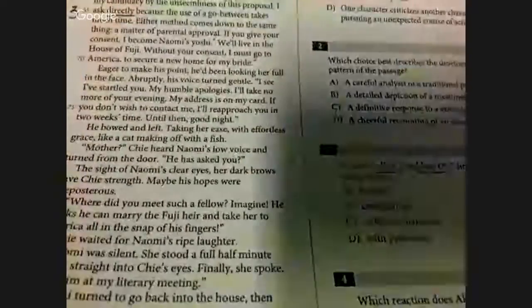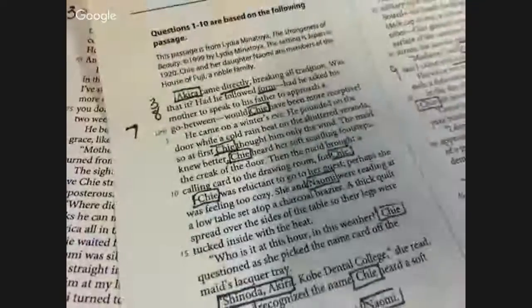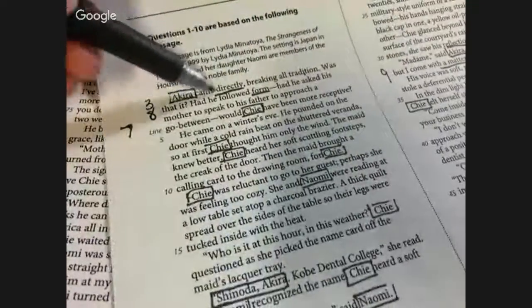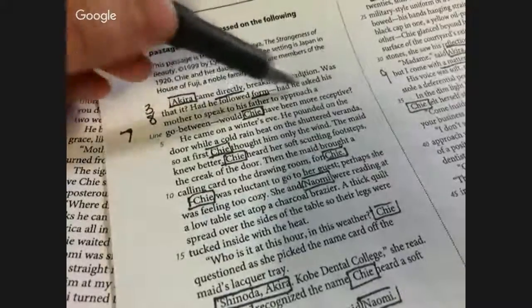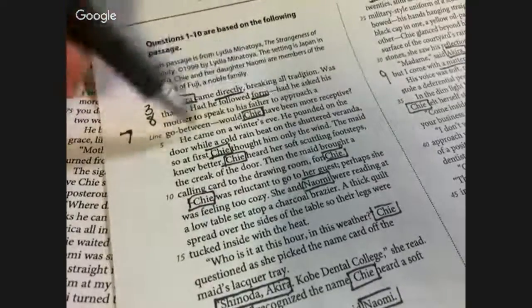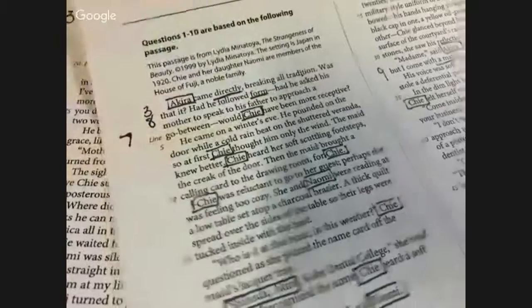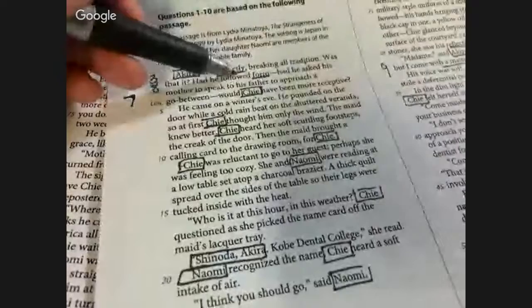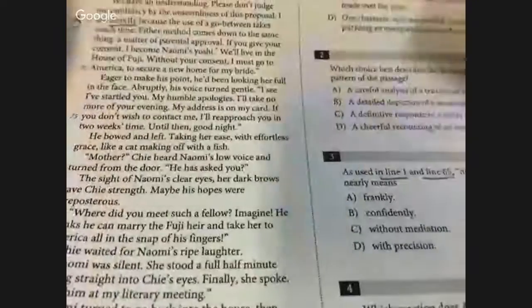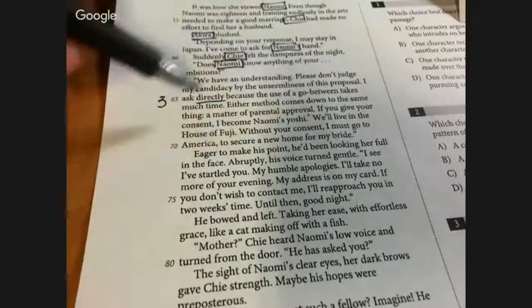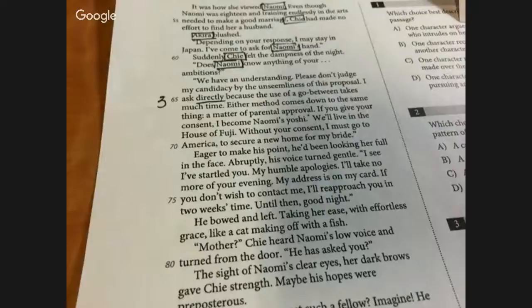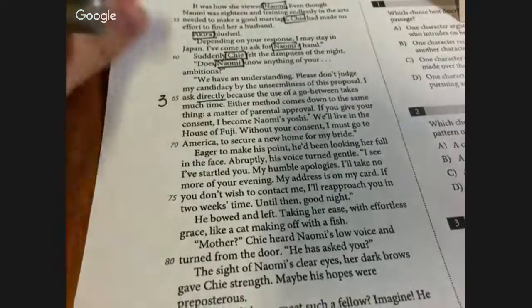So here we talk about Akira came directly, breaking all tradition, and had he asked his mother to speak to his father to approach a go-between, would she have been more receptive? So this seems to say that going directly means not having a go-between. Here, he says, I ask directly because the use of a go-between takes much time. So basically, going directly means no go-between.